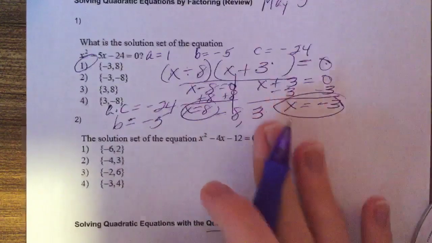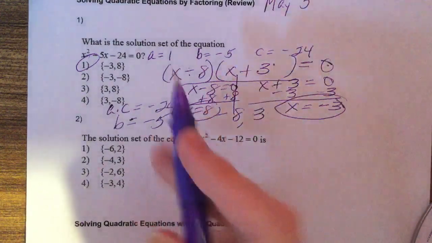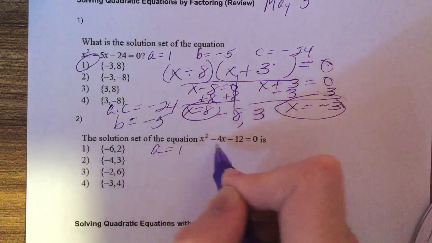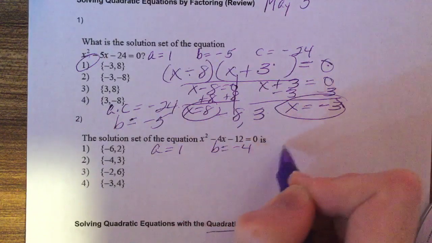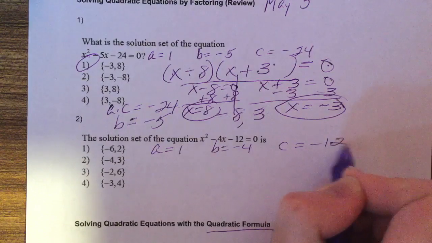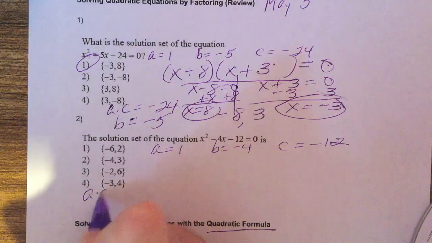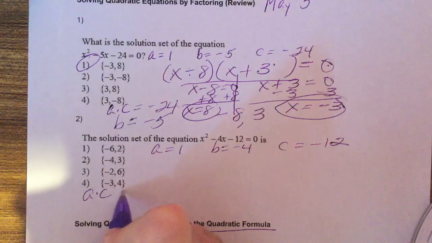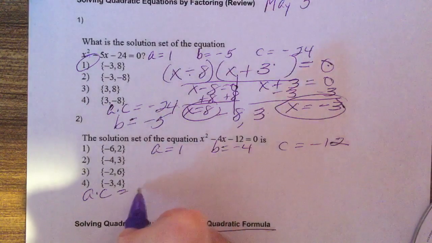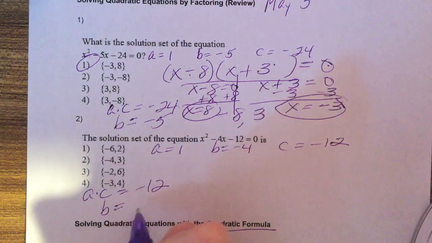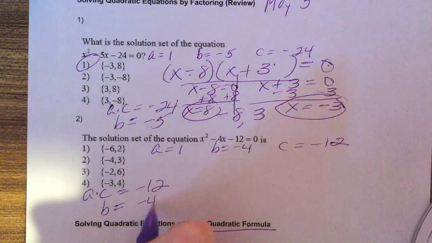And then we have question 2, another one that needs to be done with factoring. Our a value here is 1. Our b value is negative 4. And our c value is negative 12. And we have to find integers that multiply to be a times c. So a is 1 and c is negative 12. So we want to find integers that multiply to be negative 12 and add to be our b value, which is negative 4.